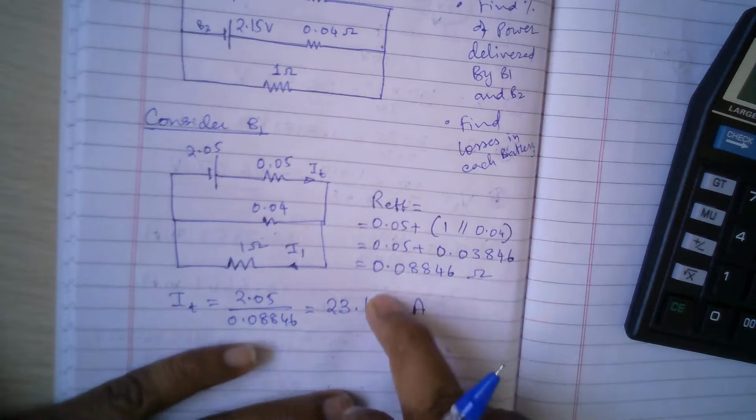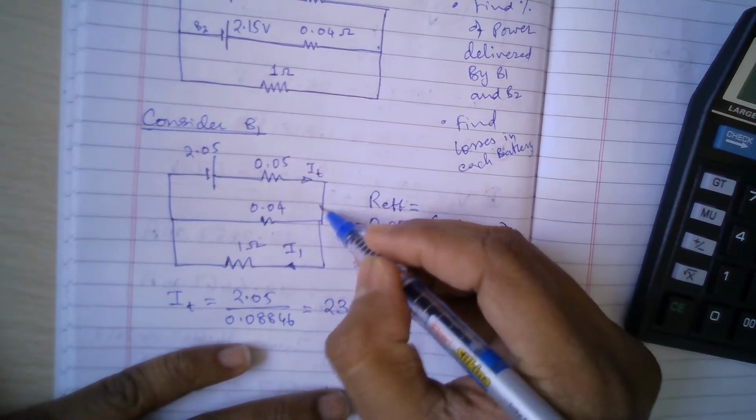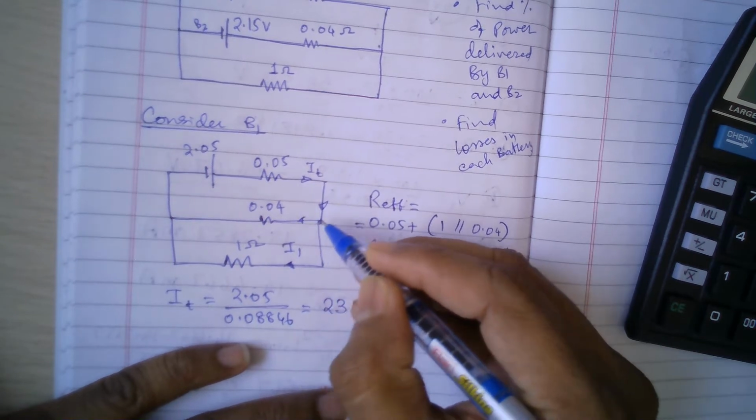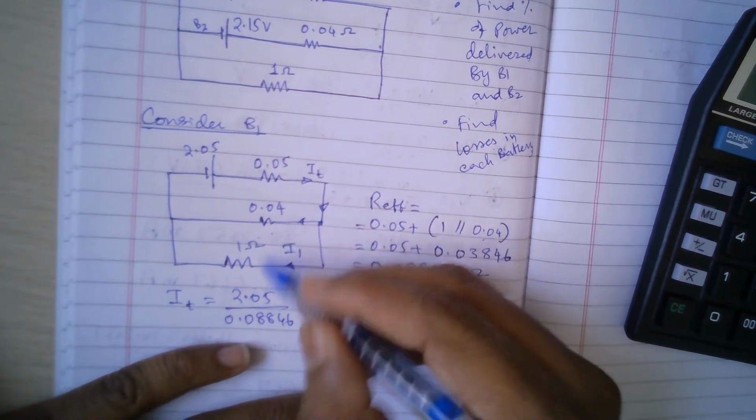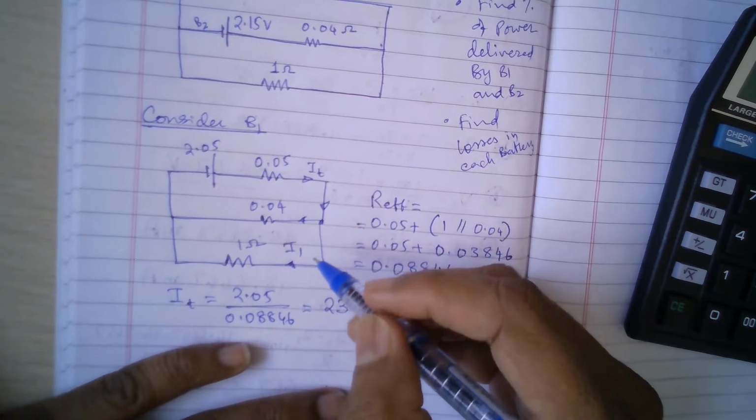amperes. Now this current will be divided among these two branches, right? So this current, whatever it is coming, it will be divided at this point. So here I can use the current division principle and do it. So how do I do the current division principle?